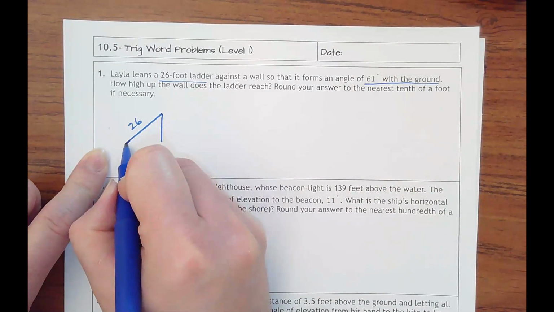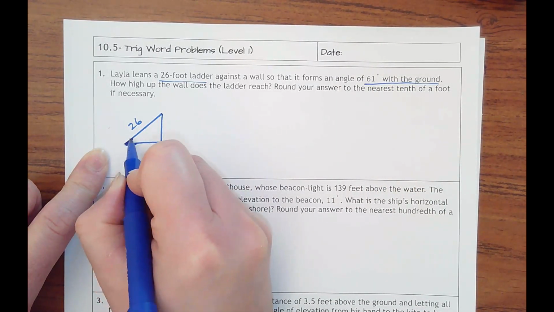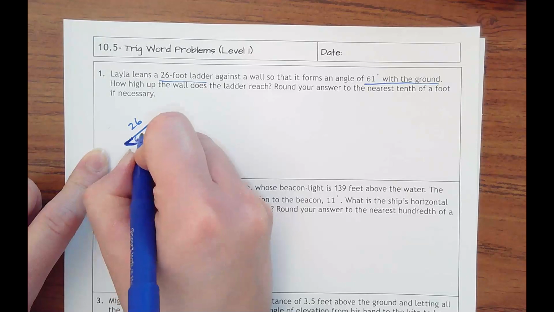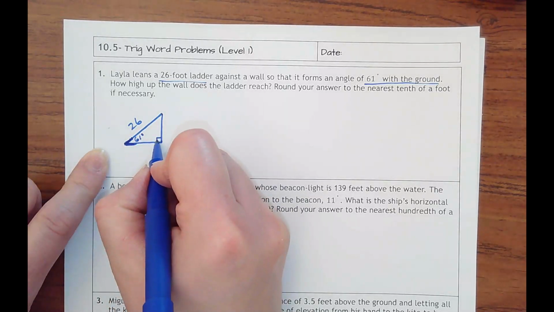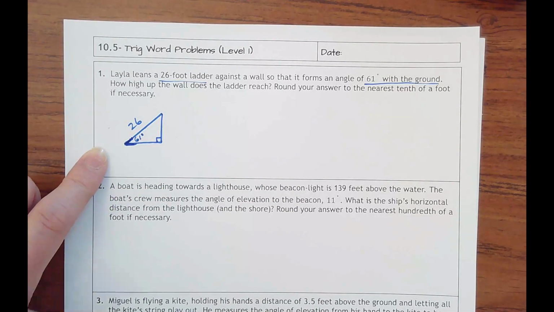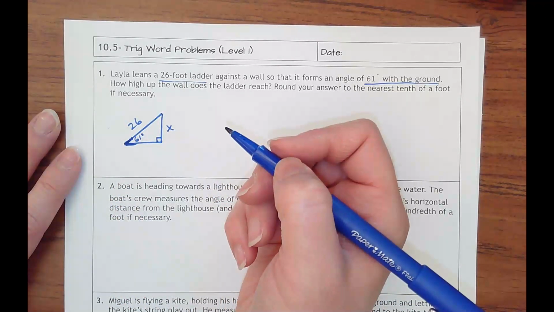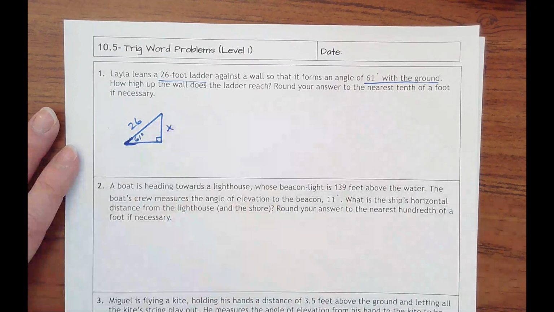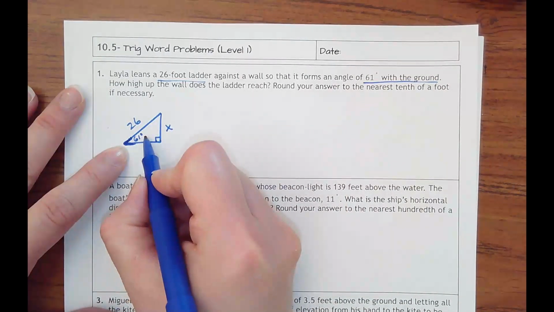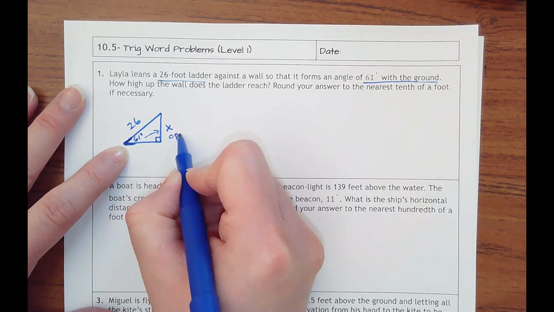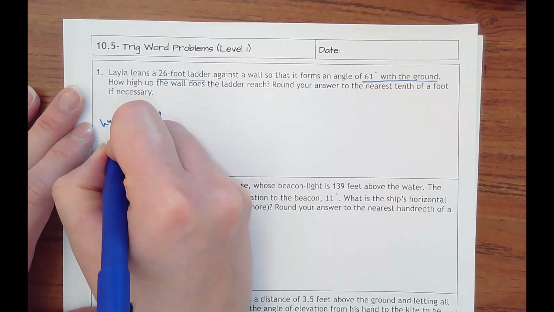The ladder is with the ground. So that's this angle right here, 61 degrees. And then this would be my 90. How high up the wall does the ladder reach? How high? That's your vertical distance. Round your answer to the nearest tenth of a foot. So we have an angle, we have opposite, and we have hypotenuse.